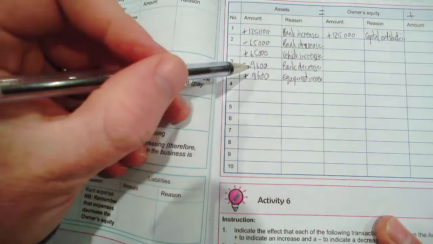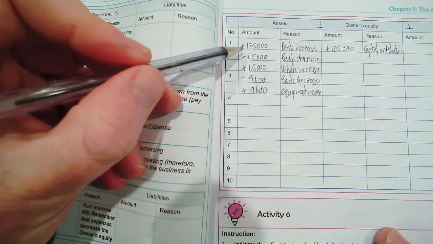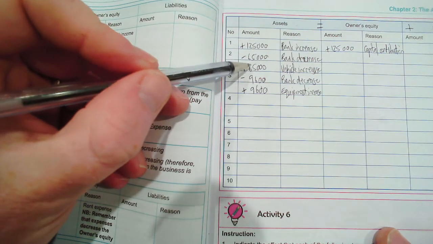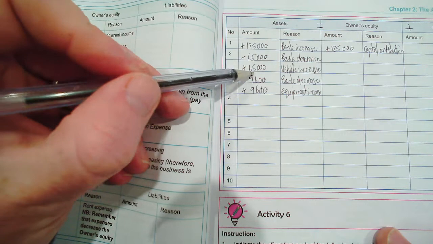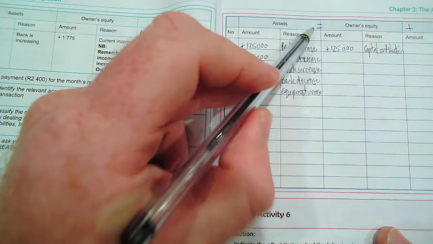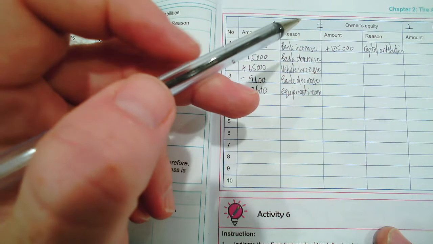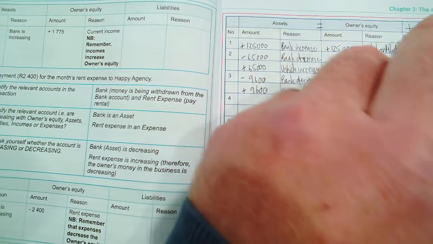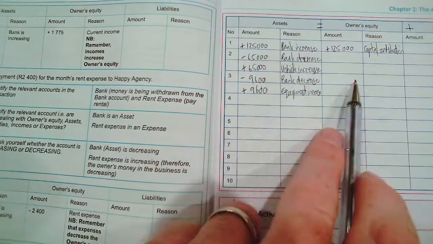But you will see for transaction 2 and 3, it's a plus and minus on the assets, which means this. If you add the 2 together, you get 0, and 0 is obviously equal to 0 on the other side of the accounting equation. Now at this stage, we have not done liabilities, so I'm going to leave that out. So everything will be written in assets and owner's equity.